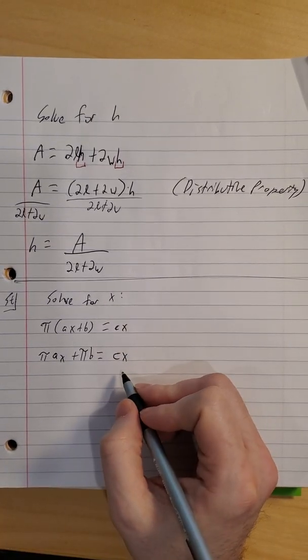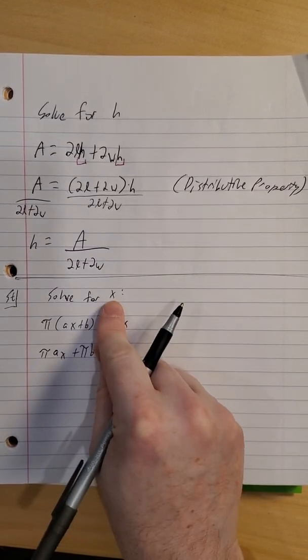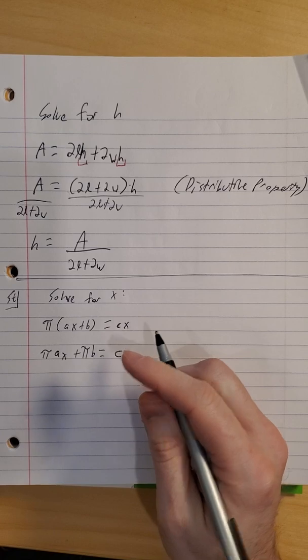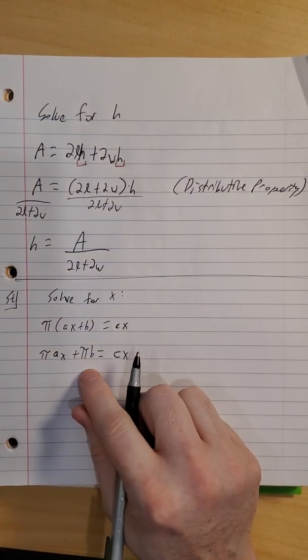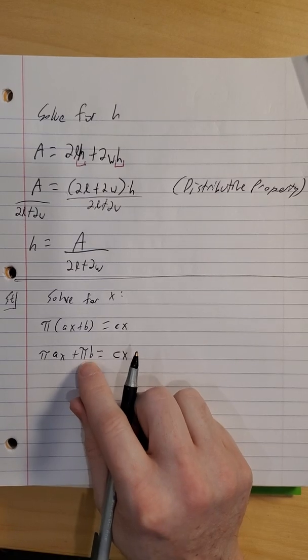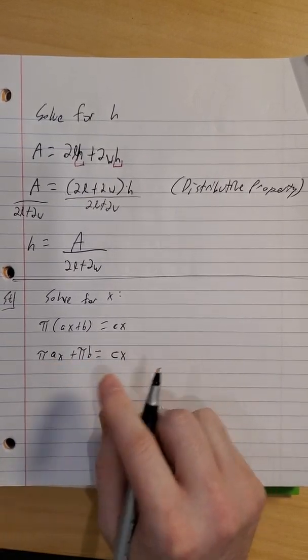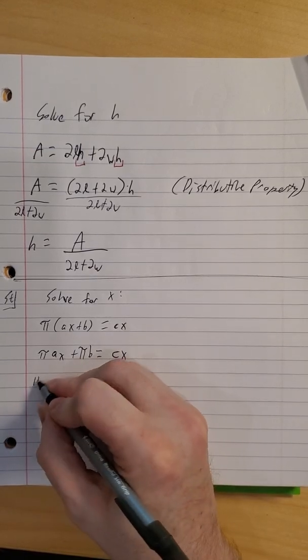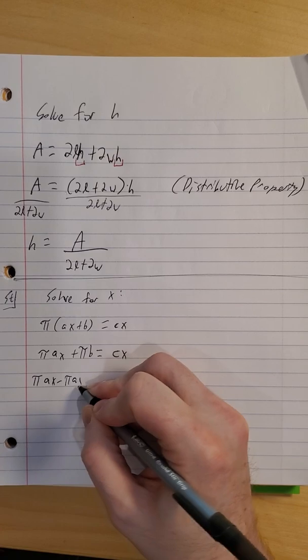After that, I'd like to move all the terms with the variable x to one side. In this case, it would be easier to leave this one and only term that doesn't have an x where it is, move all of the x's to the right-hand side. So I'll subtract pi ax on both sides.